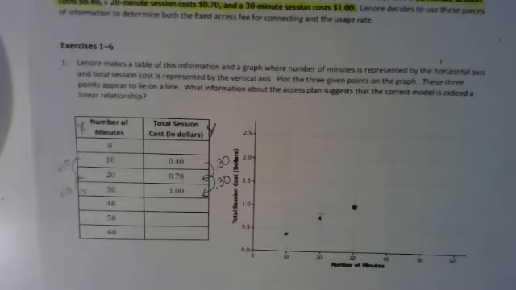Use the information to determine the increase in cost based on only 1 minute of additional usage. In other words, find the usage charge per minute. So let's think about this.